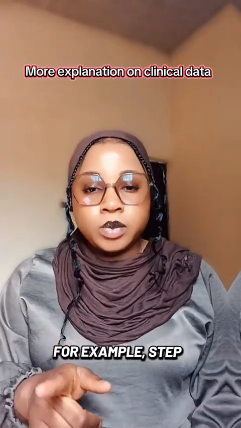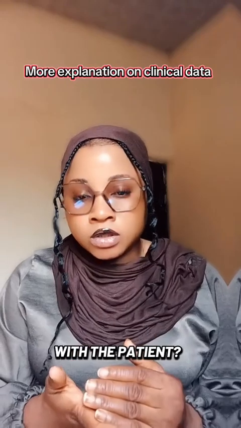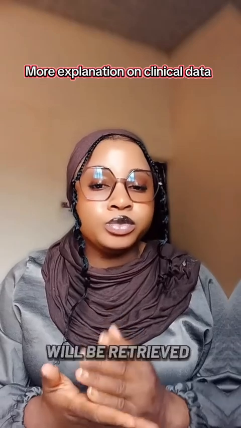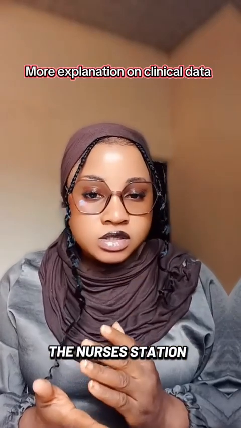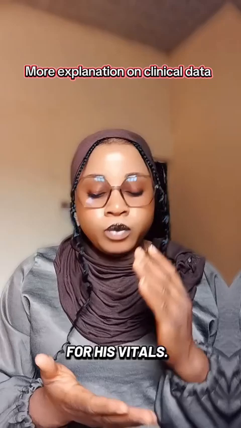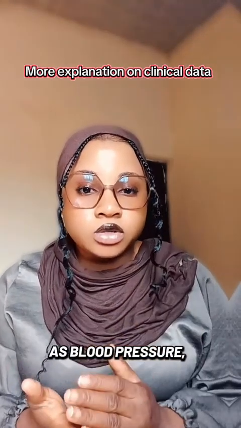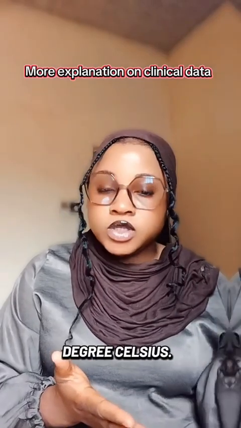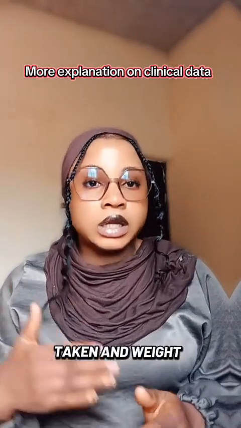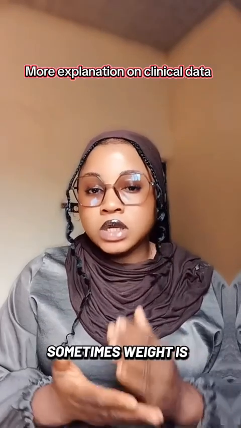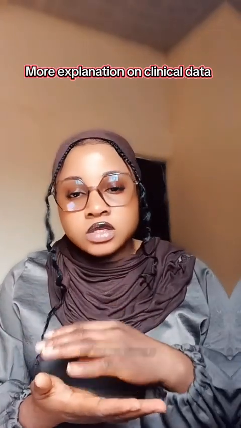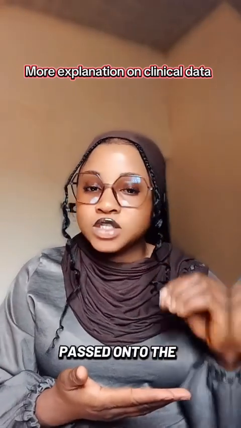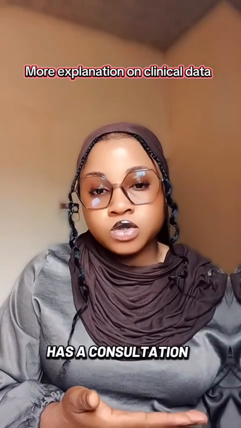For example, step one, what is wrong with the patient? As soon as the patient walks into the hospital, he will go to the record department where his file will be retrieved and taken to the nurse's station for his vitals. His vitals will be checked, such as blood pressure, let's say 170 over 100, then temperature. His pulse rate too would be taken, and weight too. All these vitals are recorded as clinical examination, and then the folder will be passed on to the doctor's office, that's the consultation room.